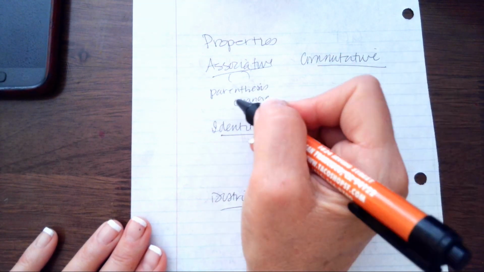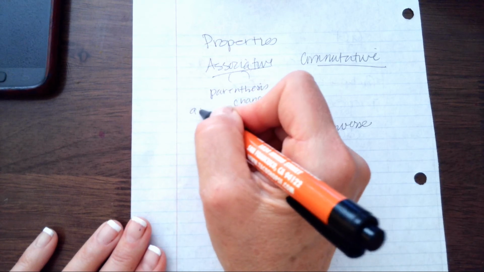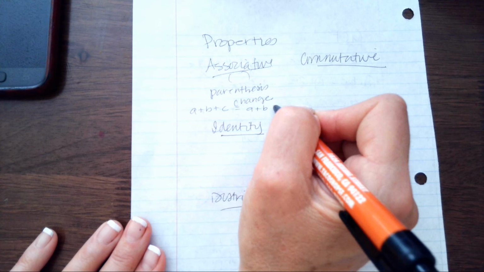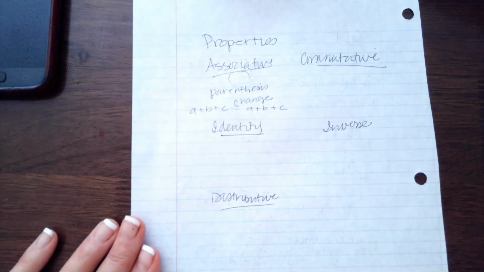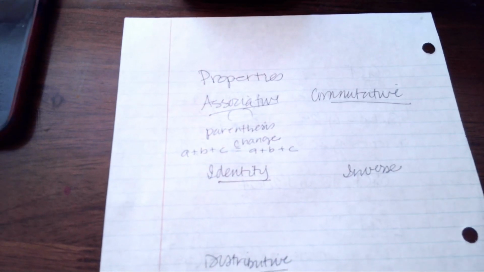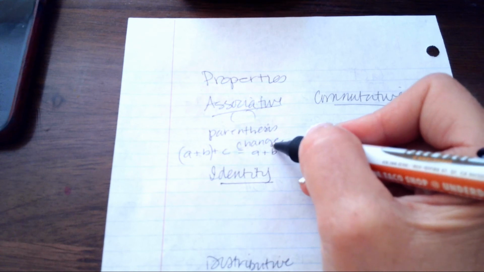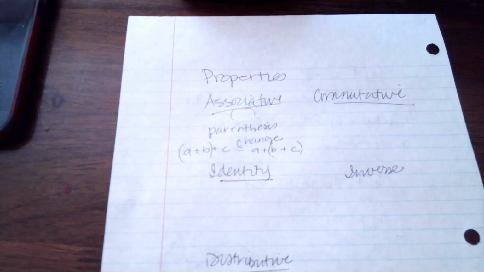And an example of that is A plus B plus C equals A plus B plus C. So in this, the order stays the same. It is the parentheses that change.